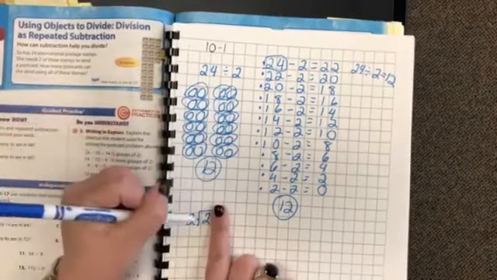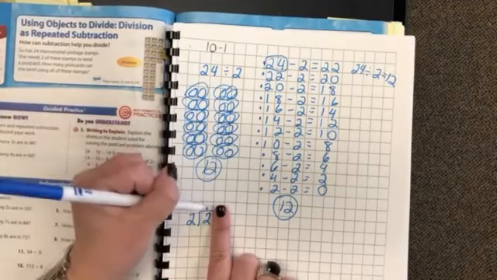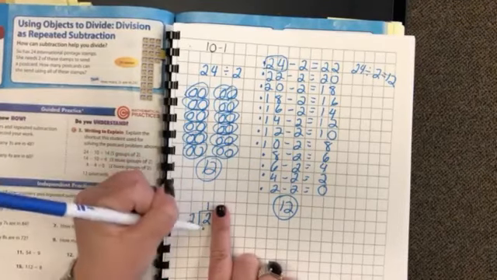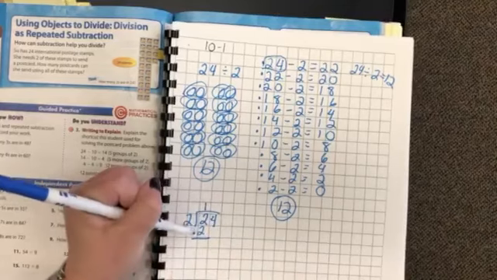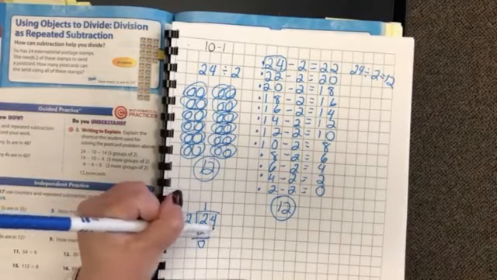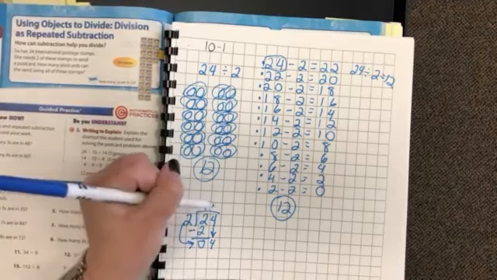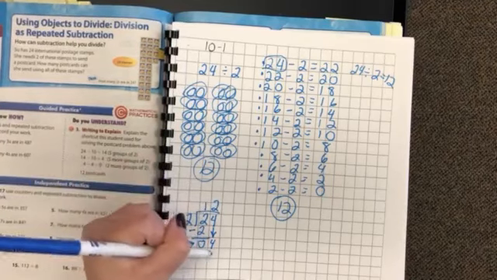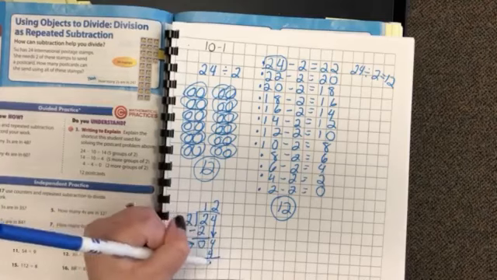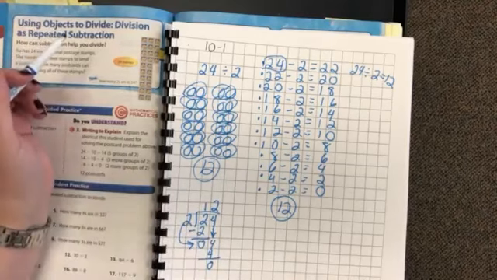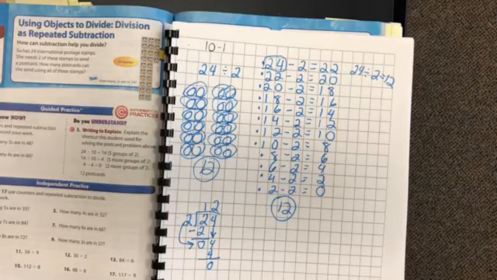First, can 2 go into 2? Yes, one time. Because 1 times 2 is 2. 2 minus 2 is 0. Bring down that 4. Can 2 go into 4? Yes, because 2 times 2 is 4. And 4 minus 4 is 0. It's a much better way to do it.